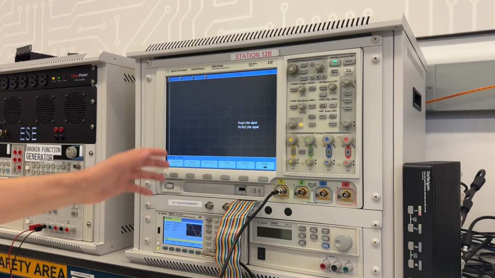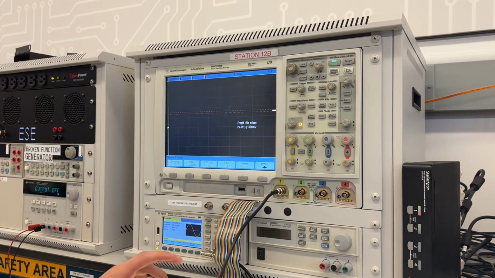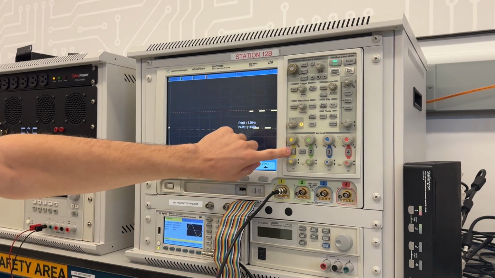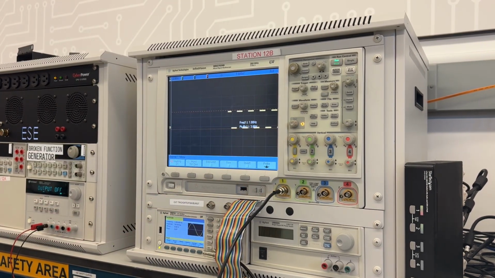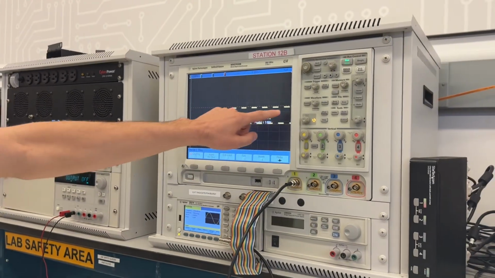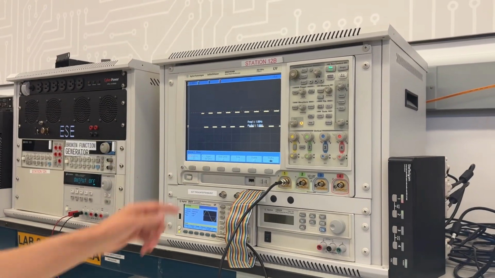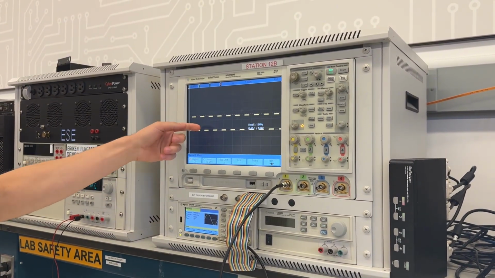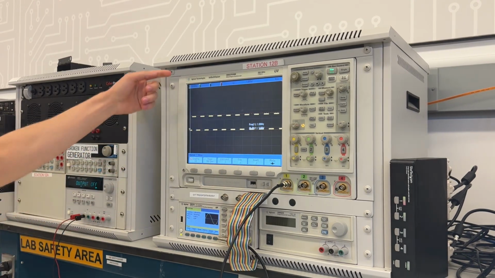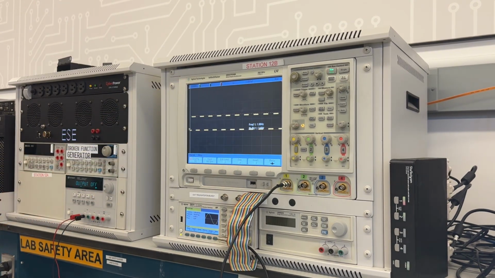Today we're using the oscilloscope. First, we have a signal coming in on channel 1, so we need to use channel 1. You see that this axis is time, and so as the signal is measured, it shows up along this axis. On the other axis, we have voltage.